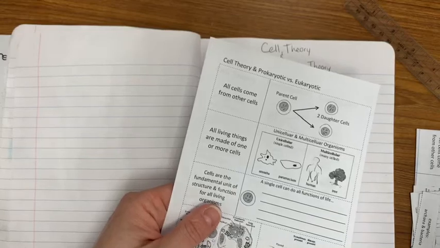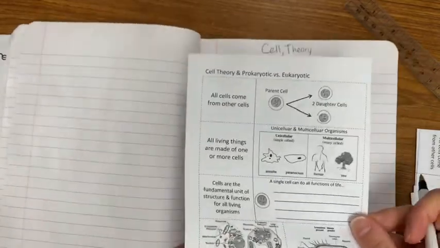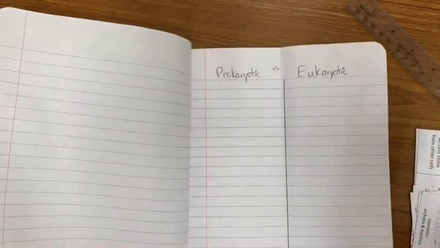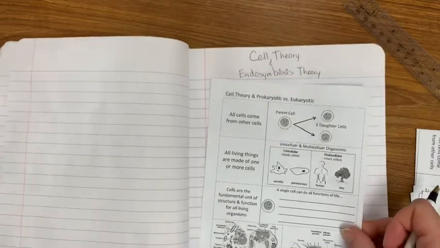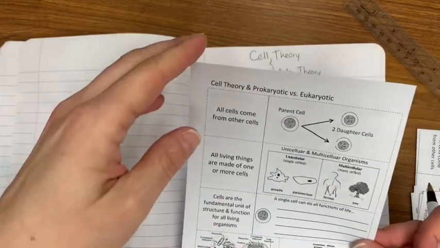Okay, cell theory has actually a couple different things. This is one paper, 2 journal entries. Prokaryote versus eukaryote is one. Cell theory and cell endosymbiosis theory is another. And you have these papers.